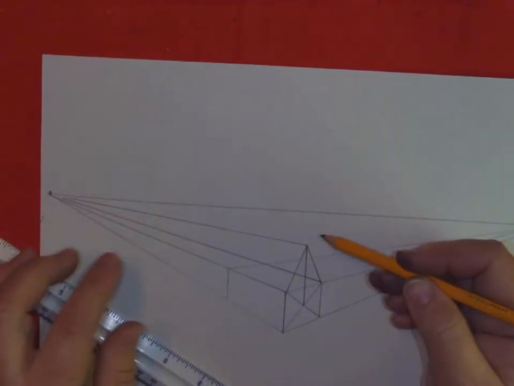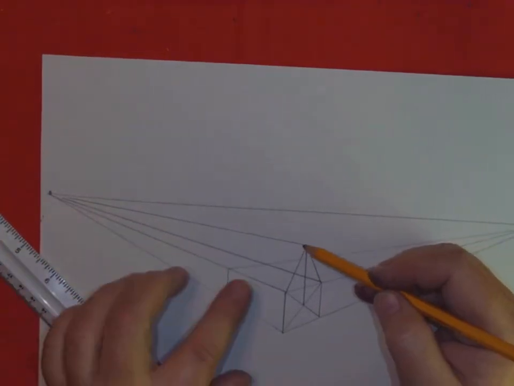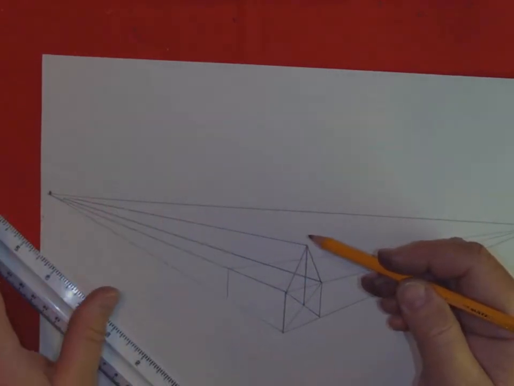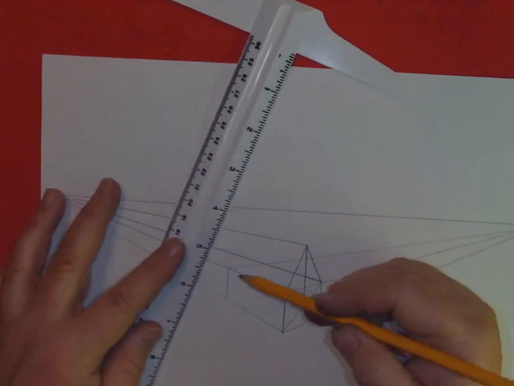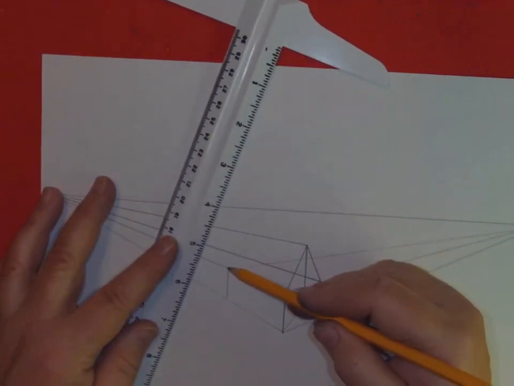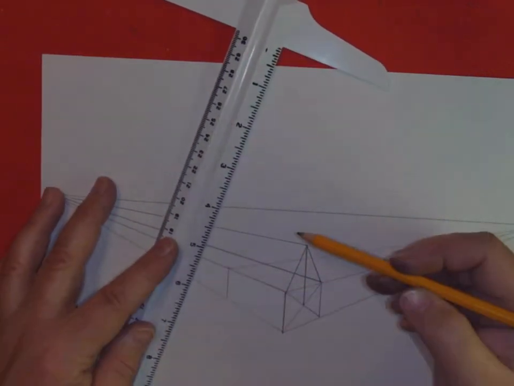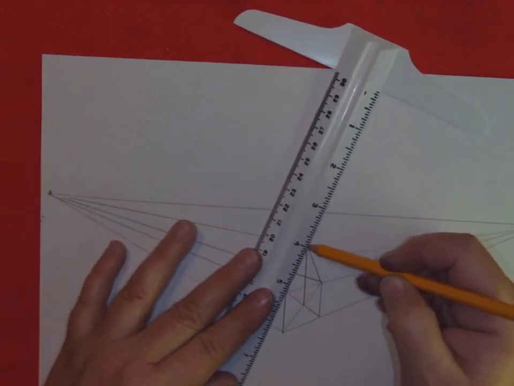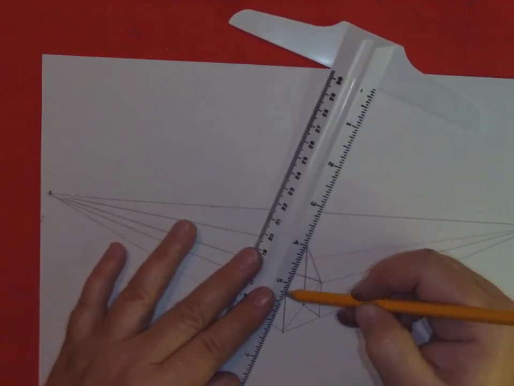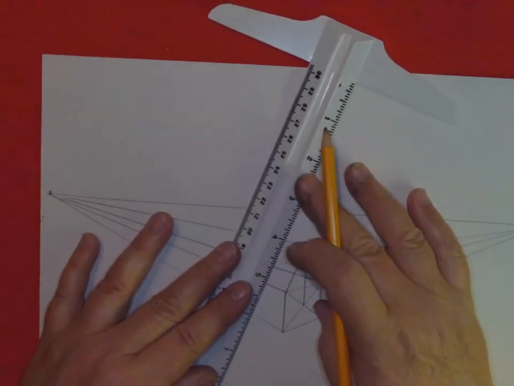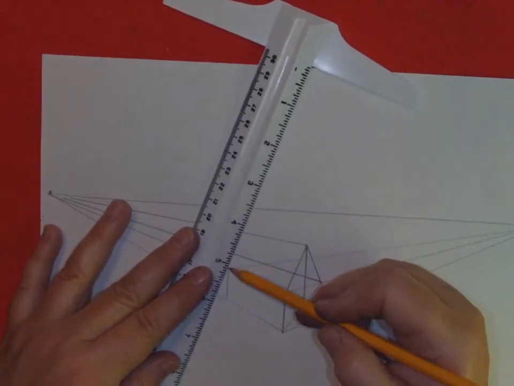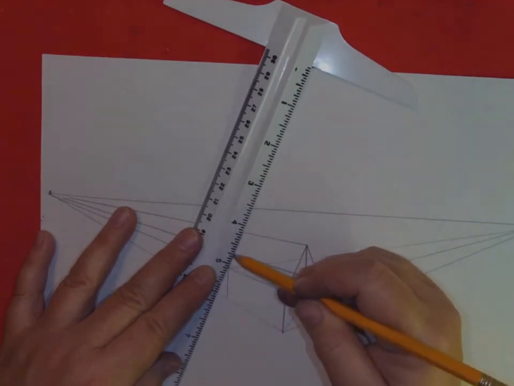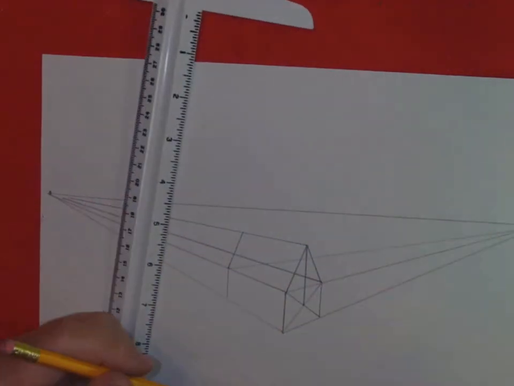So once I've done that, I now have where the roof is going to be, but I don't have the end point. So this is where the roof needs to end, this back corner right there. But I want it to be parallel to the front edge of the roof. So I put my ruler on the front edge and slide it back without changing the angle till I reach that back corner, and then draw that line.